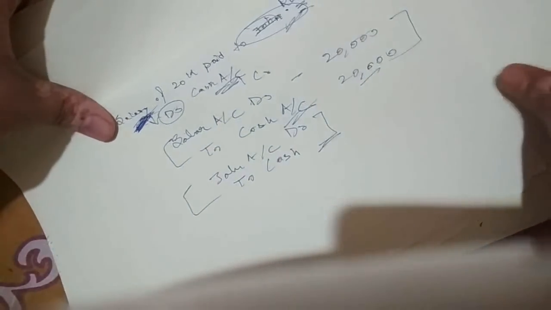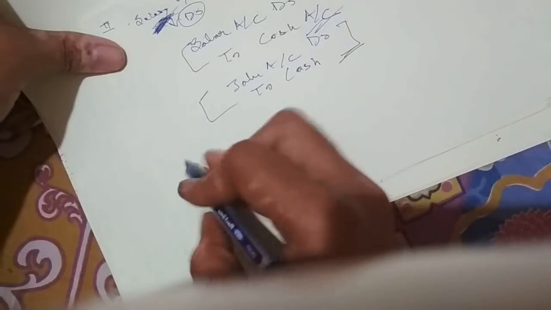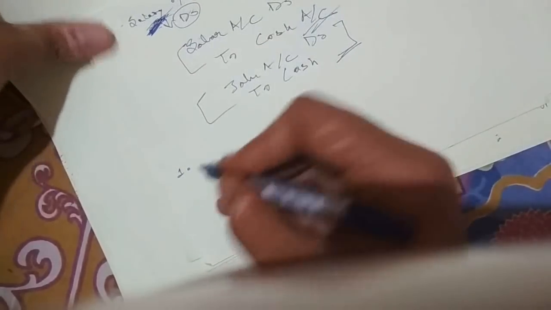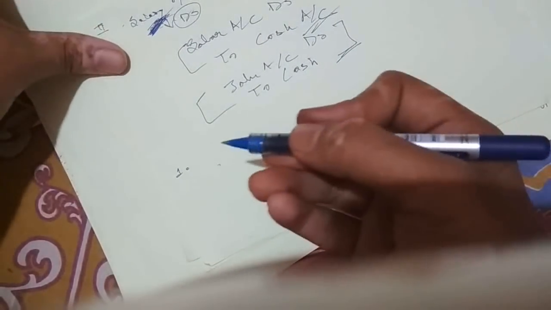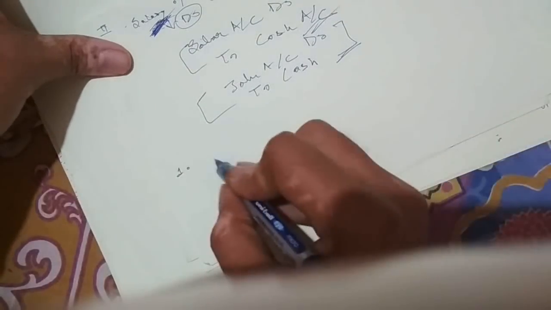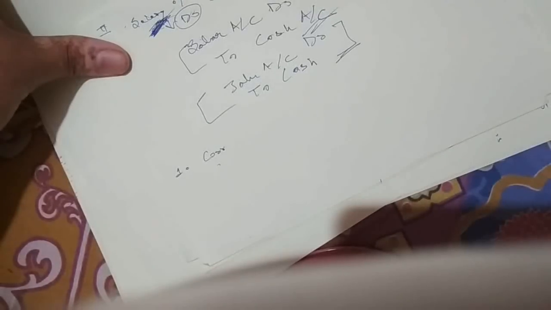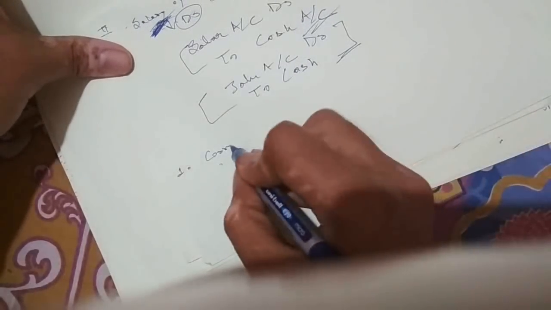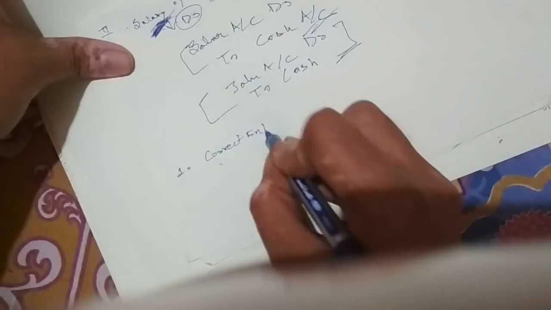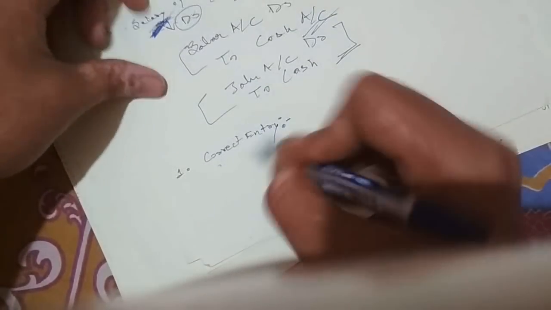So in the rectification of error, what process will you follow? In the page, or on the side of the entry, you can write the correct entry. What is the correct entry?